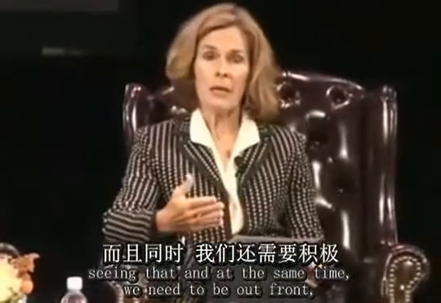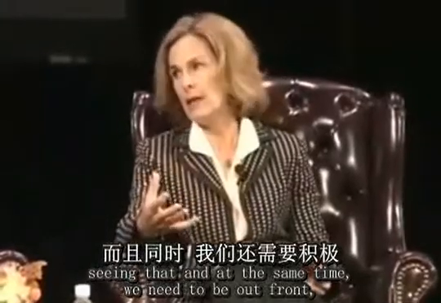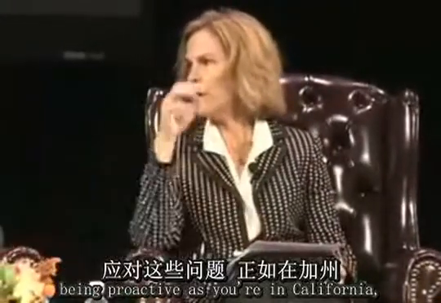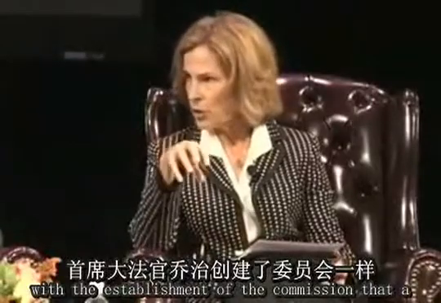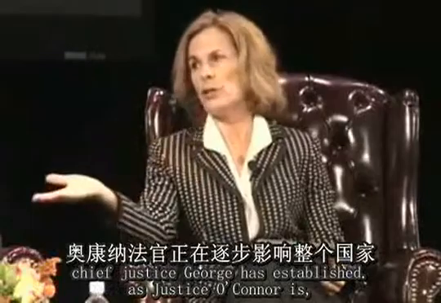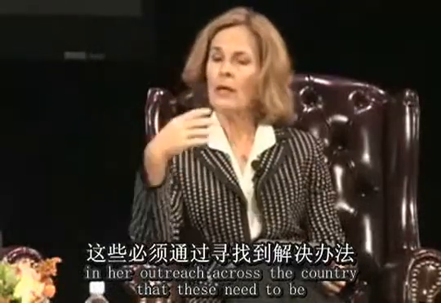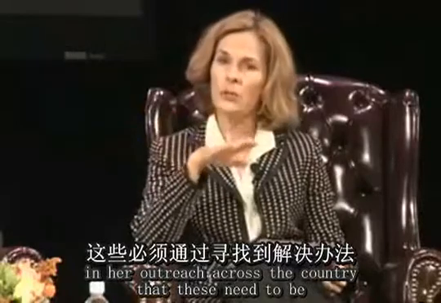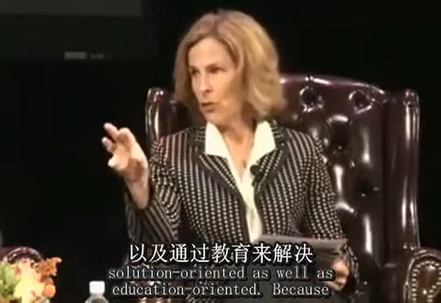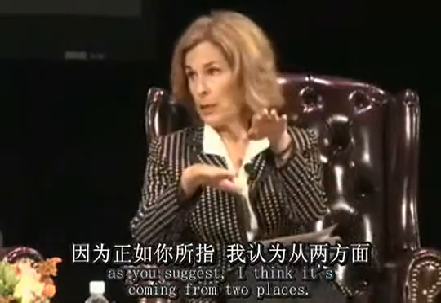And all of us need to be saying that, but at the same time, we need to be out front, being proactive, as you are in California with the establishment of the commission that Chief Justice George has established, as Justice O'Connor is in her outreach across the country, that this needs to be solution-oriented as well as education-oriented. Because as you suggest, I think it's coming from two places.